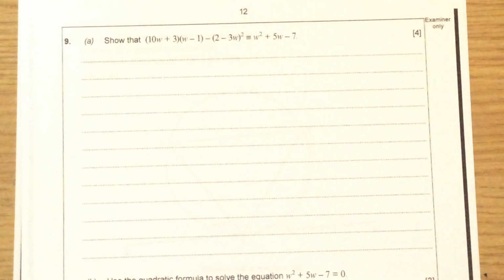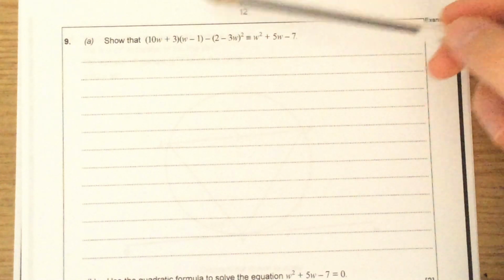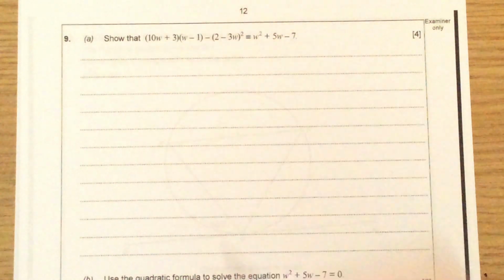Question 9, part A, show that this left-hand part of the expression is identical to the right-hand side. So I'm going to have to manipulate the left-hand side and get it to look the same as the right-hand side. So the first thing I can do is FOIL on these two brackets.